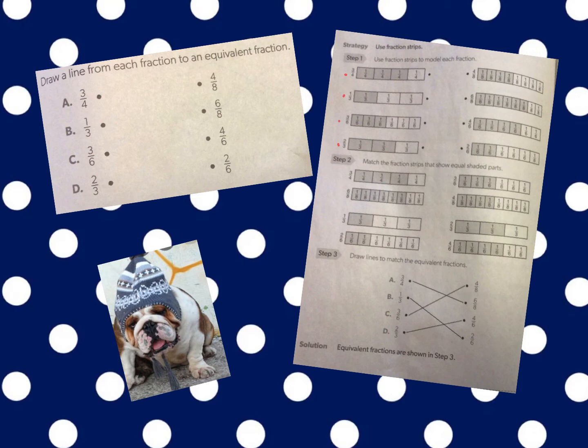And we're going to match them from that side to over on this side, where we have 4/8, 6/8, 4/6, and 2/6. The next thing we're going to do is match the fraction strips that show equal parts, okay? So we have 3/4 and 3/6, 6/8 and 4/8, 1/3 and 2/3, and 2/6 and 4/6.